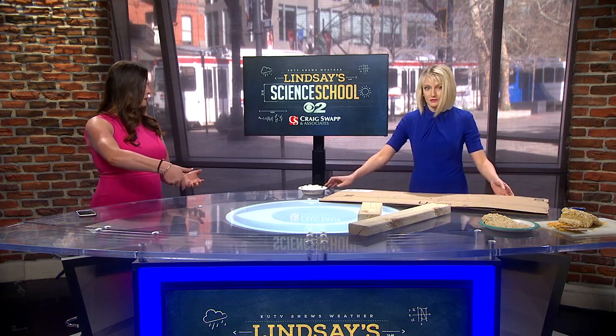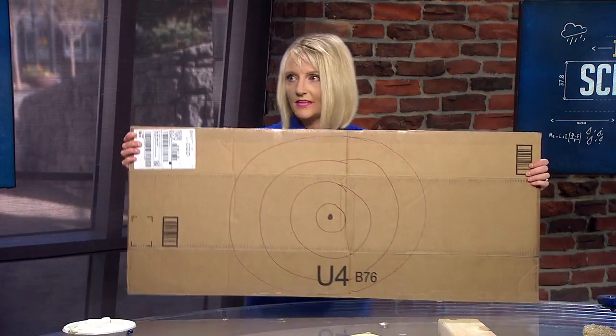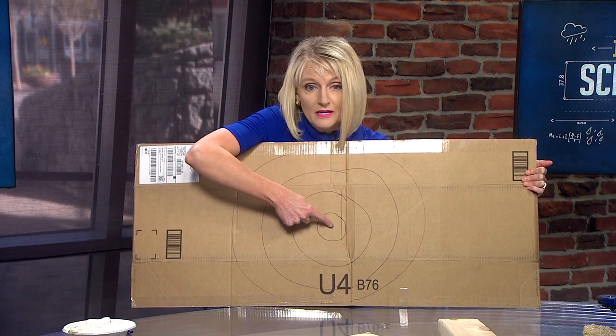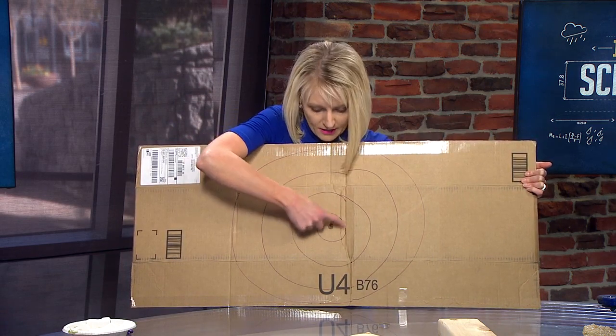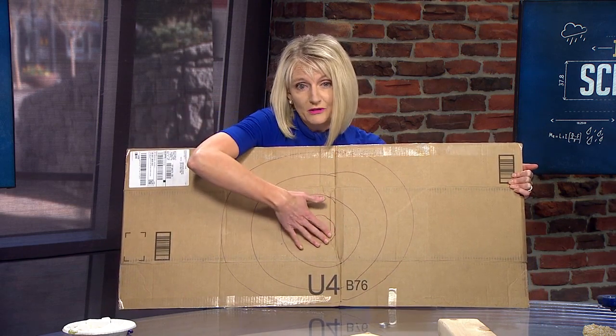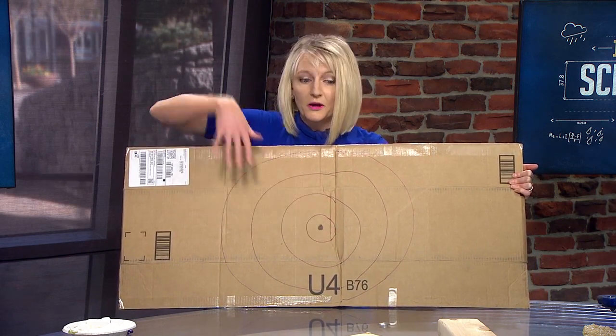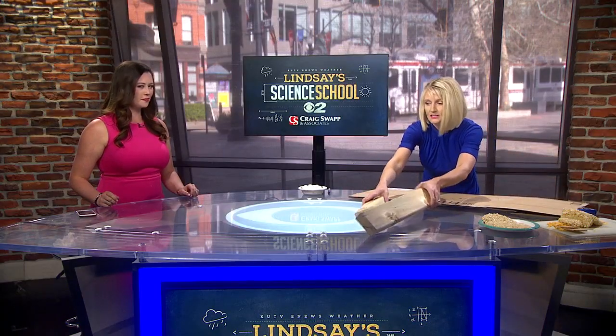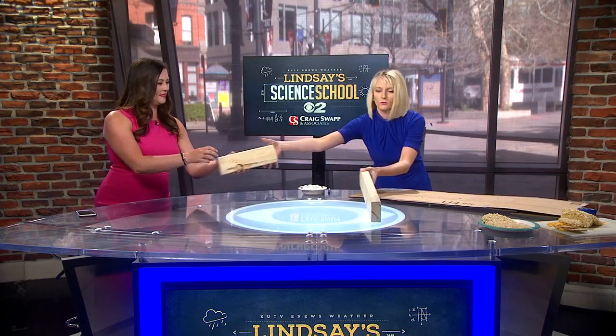Mine clearly are not perfect. But if you wanted it to be, you could if you had a compass. Yeah, absolutely. You'd have to have a really big compass to do this. So this is going to be our epicenter. And then I've drawn these circles going out from the epicenter so that you can see that the most damage that happens will be right here where the earthquake happens.